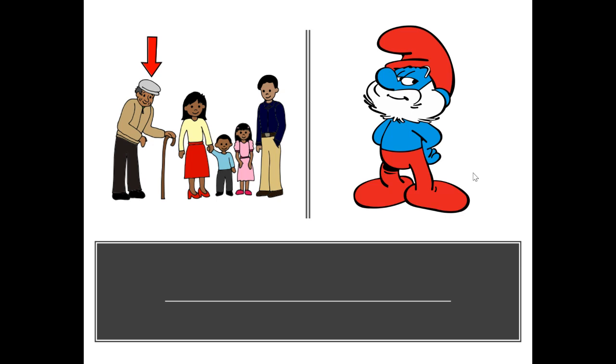Well, I notice a grandfather here, and this looks like Papa Smurf over here. So, how are these two pictures the same or similar? They both, well, I would say they both show a grandpa or a grandfather or a papa.